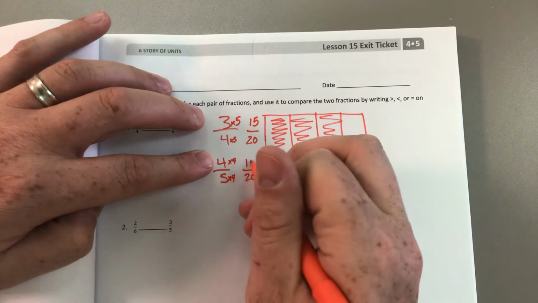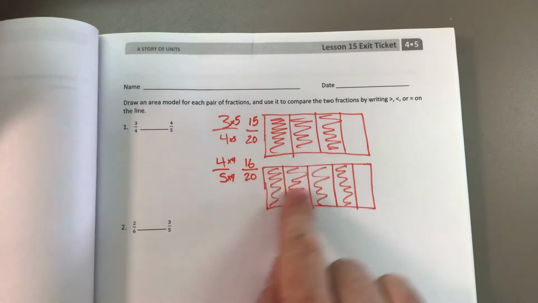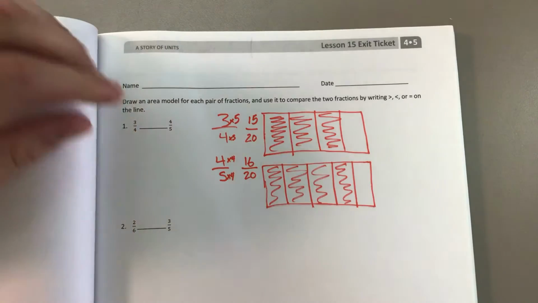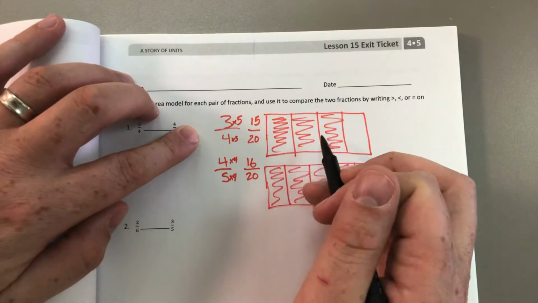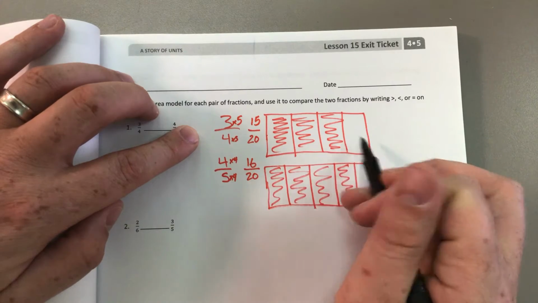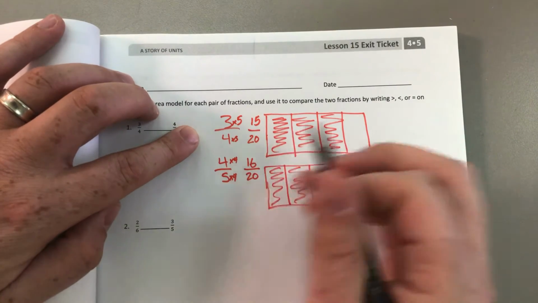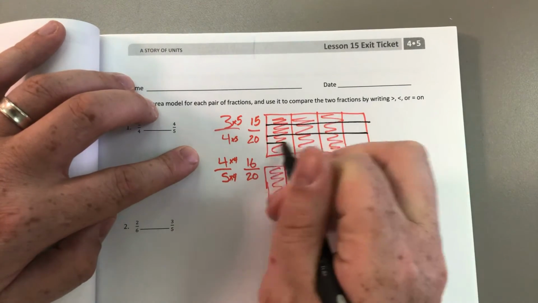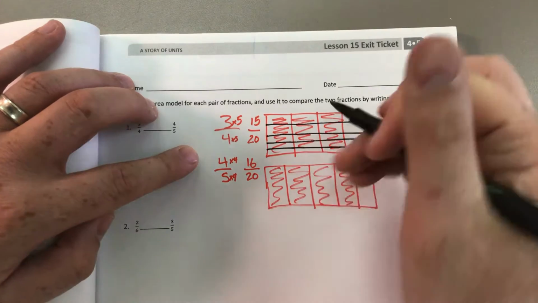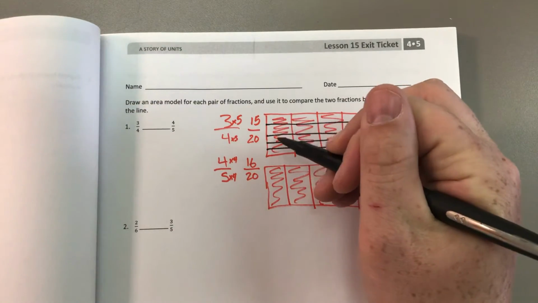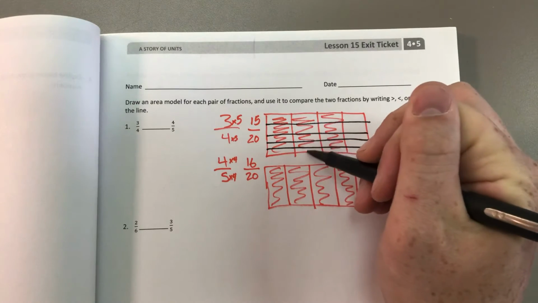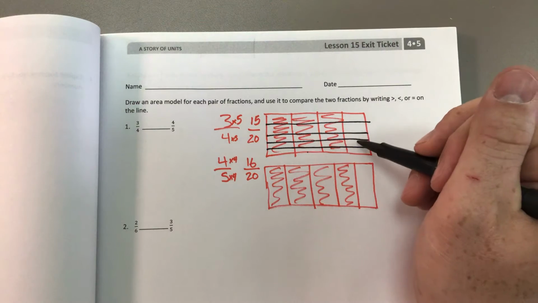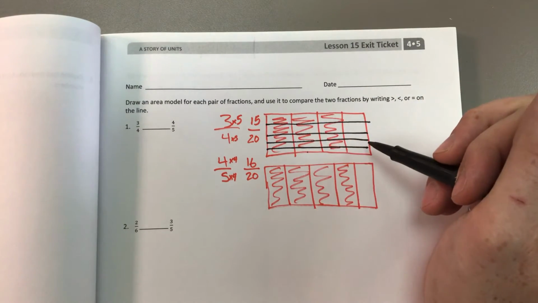4 times 4 is 16. I probably don't need this area model, but it's helpful to visualize this information. So I'm going to recognize that I need to make this from 1, 2, 3, 4 pieces into 20 by creating 5 sections, 5 rows. And now when I count, I have 1, 2, 3, 4, 5, 6, 7, 8, 9, 10, 11, 12, 13, 14, 15 out of 16, 17, 18, 19, 20. I have 15 shown out of 20.